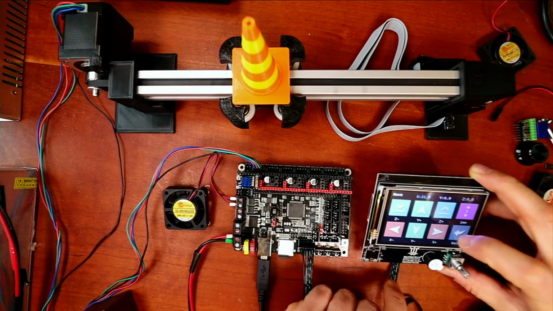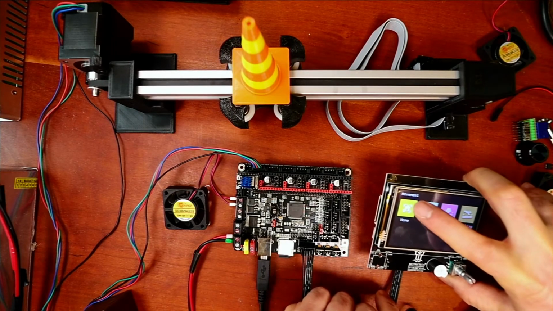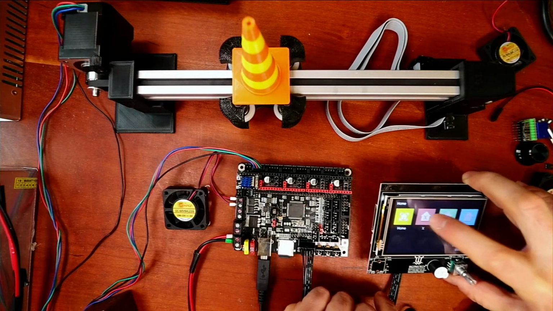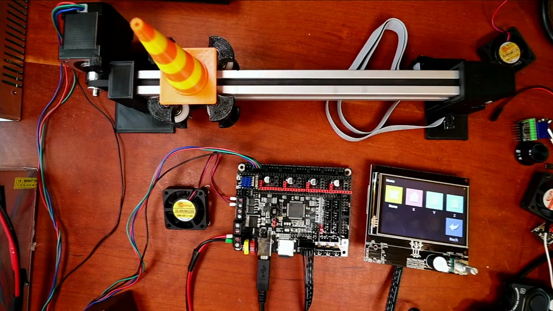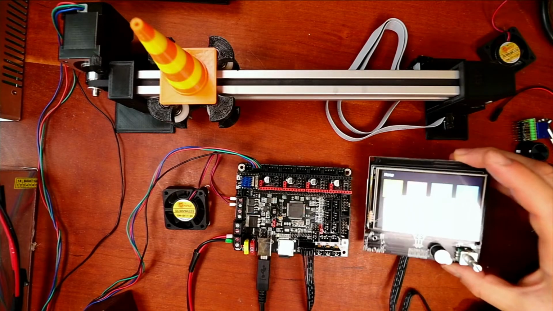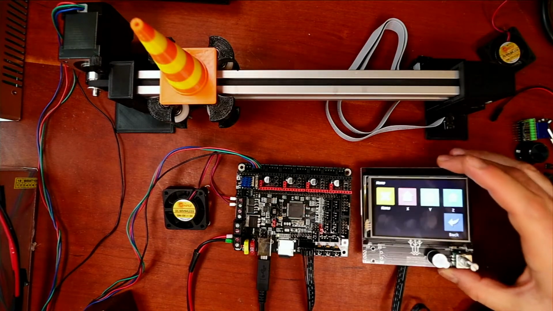So let's go back and see if we can do home X. So it does work. So that's how we set up a touch panel and test it, which is, I know, super boring, but at least now we know.